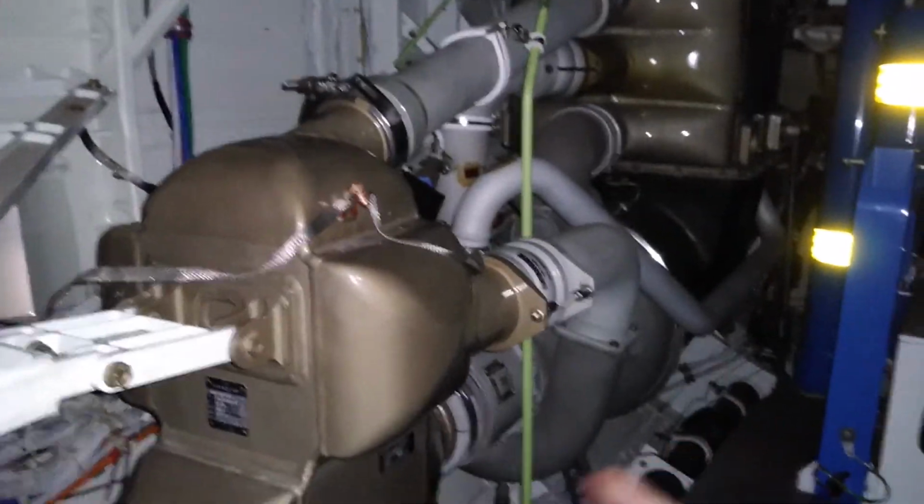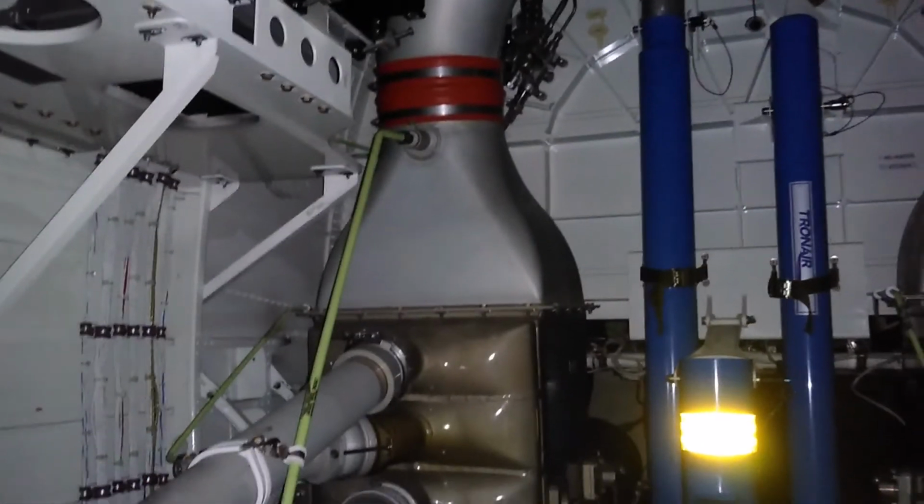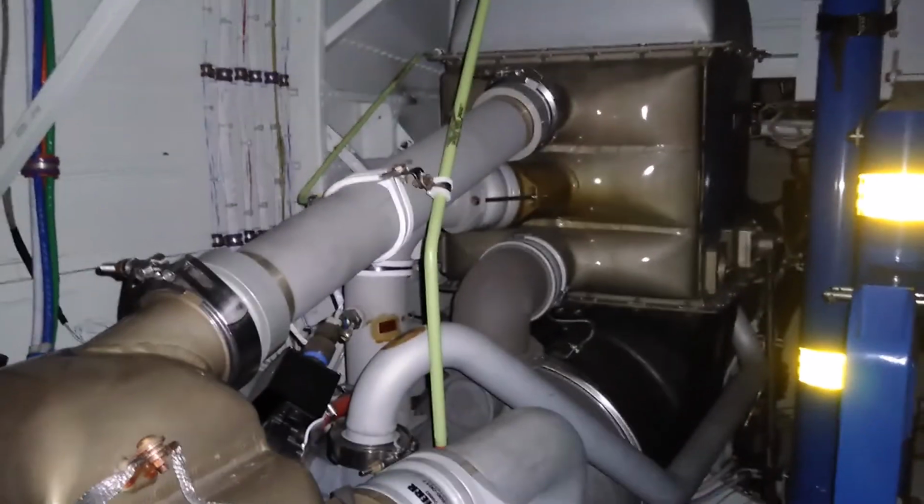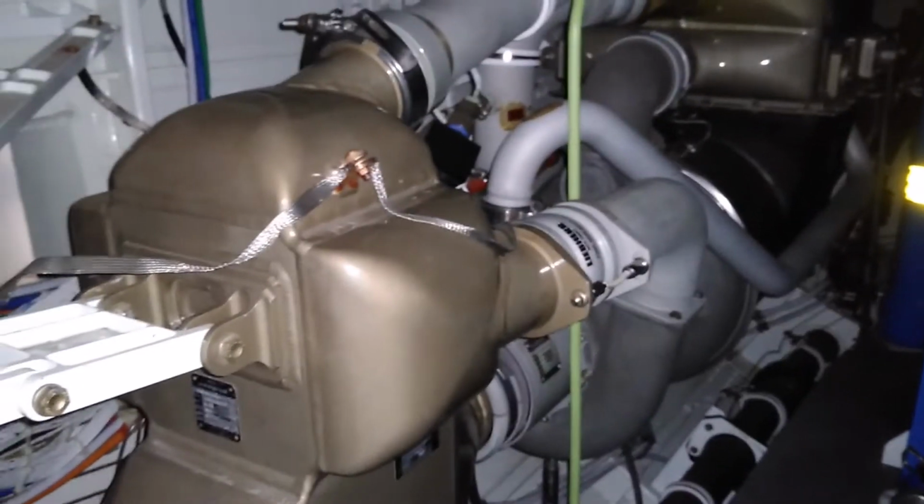So the same water that gets extracted from the bleed air gets collected and piped to that sprayer.